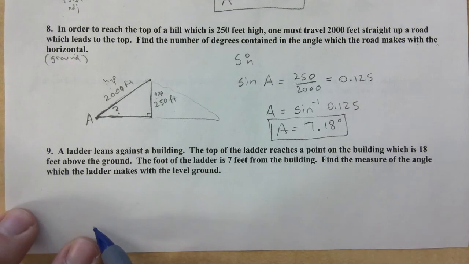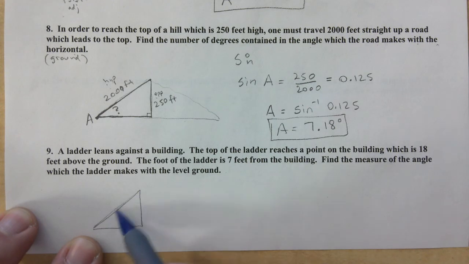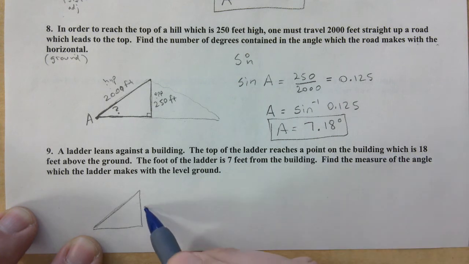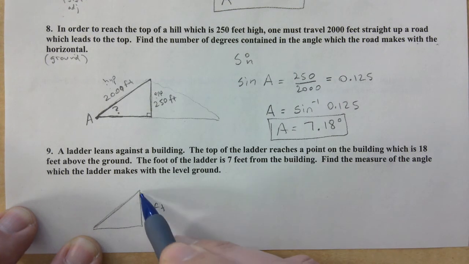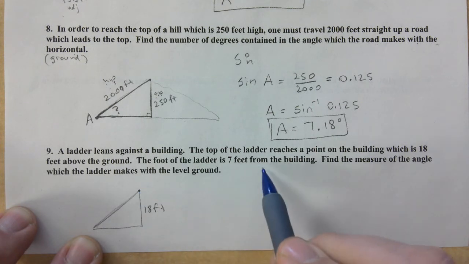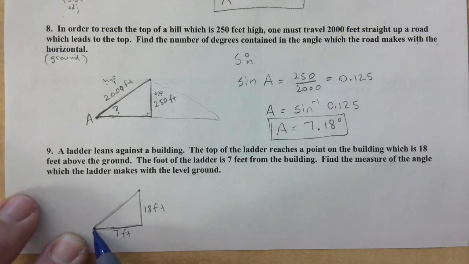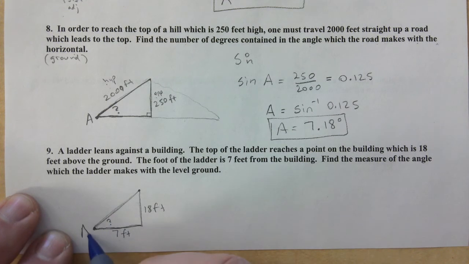So we kind of have a pretty good idea what's happening here. This is the ladder, of course. The top of the ladder reaches a point that's 18 feet above ground. So this is 18 feet here, right? The foot of the ladder is 7 feet from the building. So this is 7 feet because this is the foot of the ladder. So we're measuring here. This is the building. You're 7 feet away here at the bottom of the ladder. Find the measure of the angle which the ladder makes with the level ground. So they want this one. We're going to call that A.